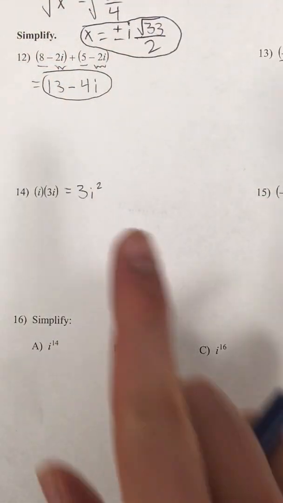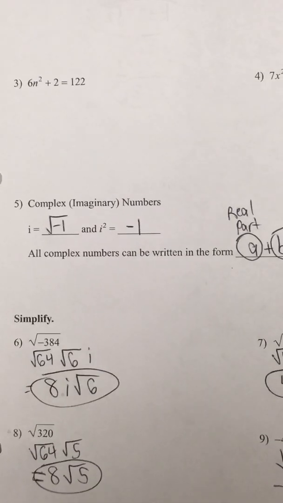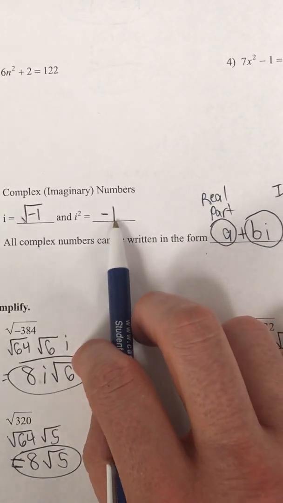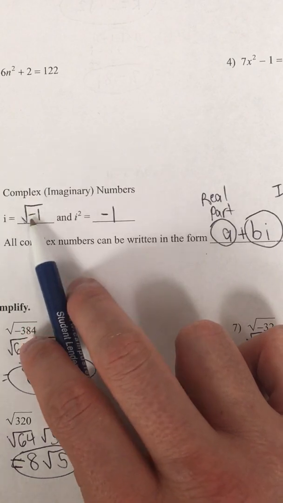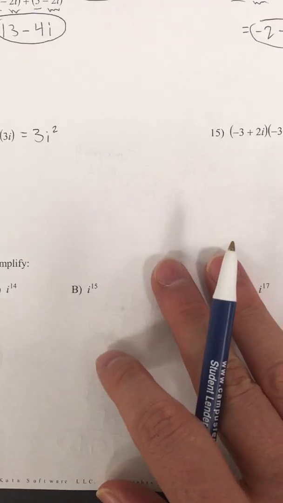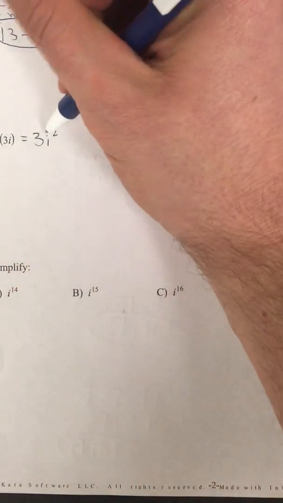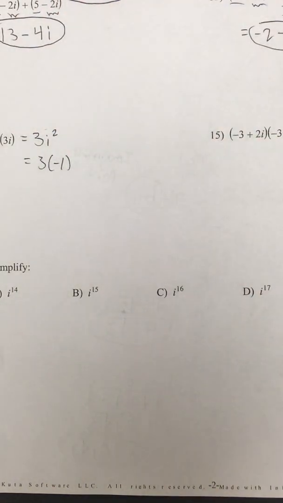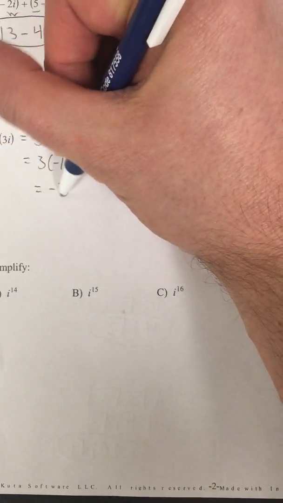Now, that is correct, but that's not the final answer. Because remember, i squared is this number. It's -1. i is not -1. i is the square root of -1. i squared is -1. So you're never going to leave i squared in your answer. If I have 3i squared, this is like saying 3 times -1, which is what? It's -3.